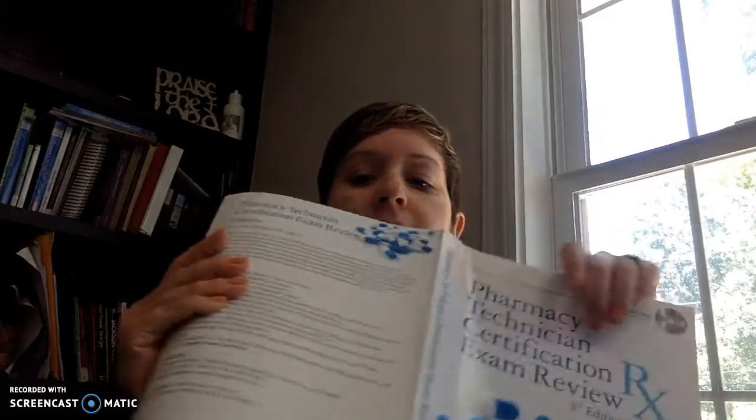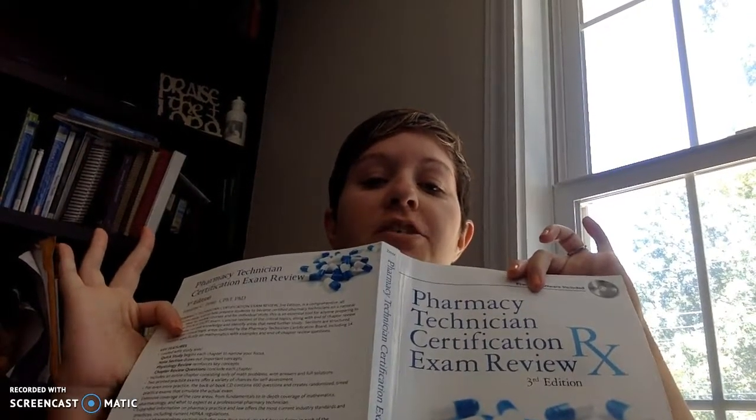We are in the Pharmacy Technician Certification Exam Review book, and we are in chapters 13 and 14 this week, and we are reviewing calculations on pediatric dosing.